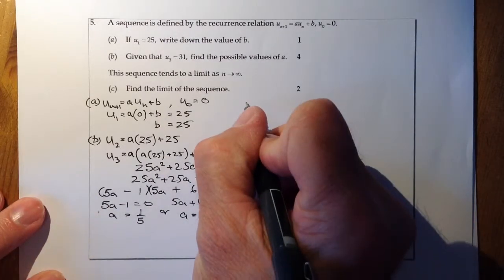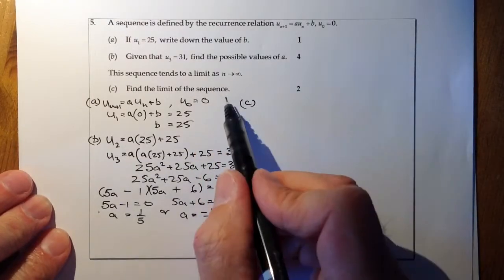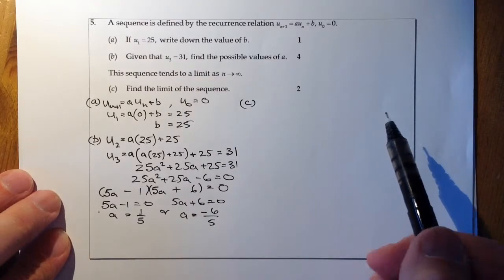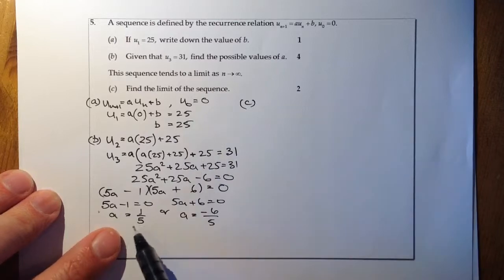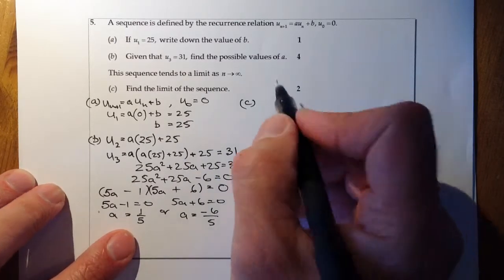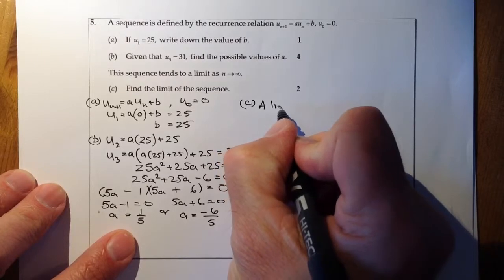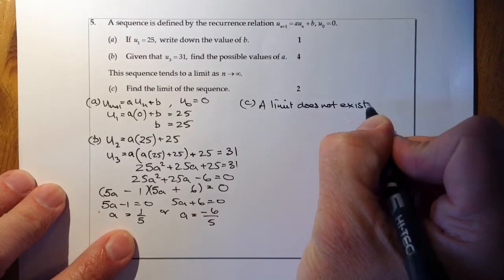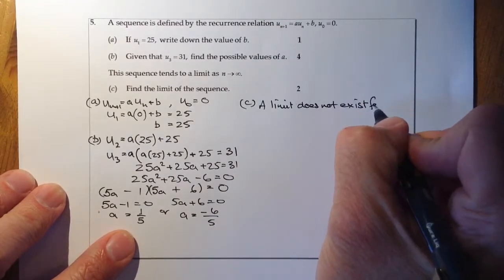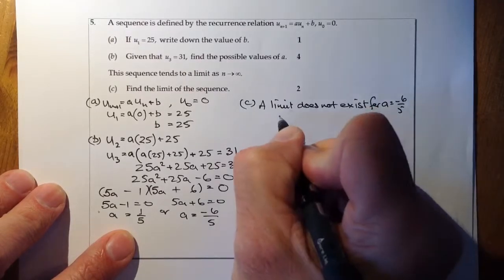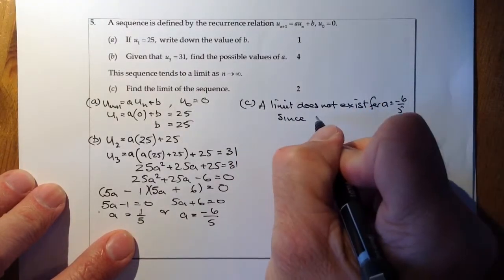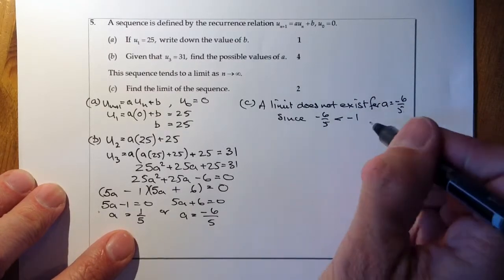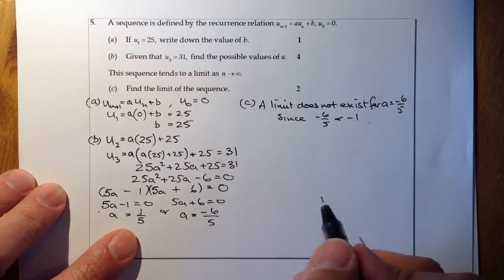Let's move on to part C, okay, and find the limit of this sequence. And it says the sequence tends to a limit as n tends towards infinity. Find the limit of the sequence. So what I can say is, for the 2 values that I've got, first of all, looking at this one, I'll say that a limit does not exist for a equal to minus 6 upon 5, and the reason for that is since the minus 6 over 5 is less than the minus 1 that we'd be looking for. Okay, and I'll show you what I mean by that by stating the next part.